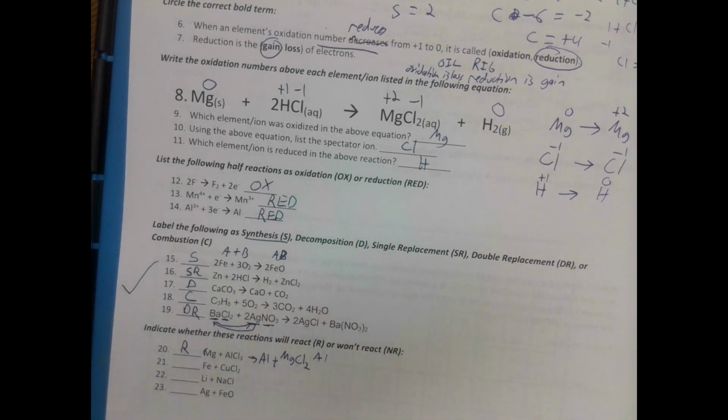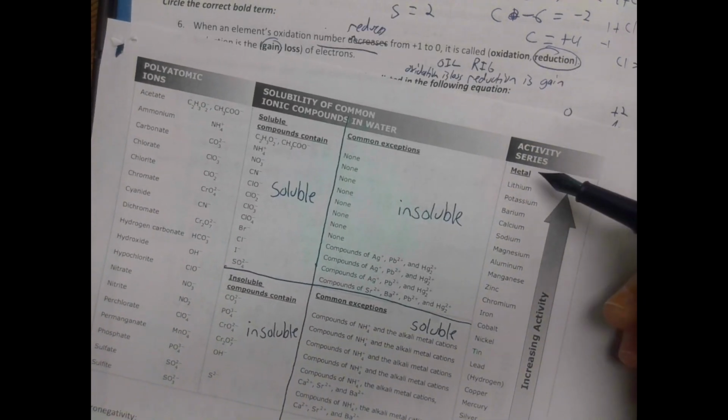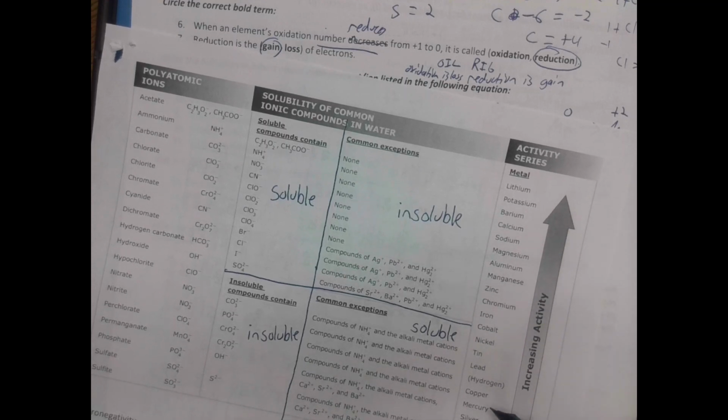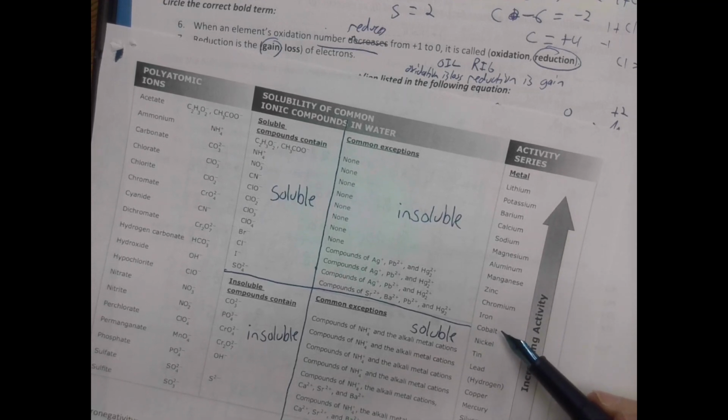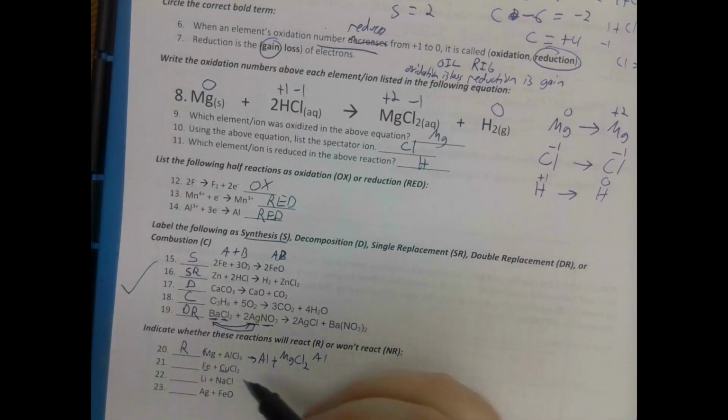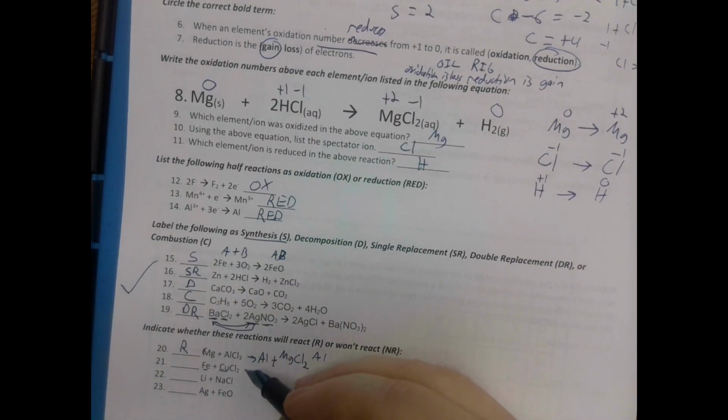So that will react. Iron: will iron steal chlorine, or will copper stay attached to chlorine? Which one is more active, iron or copper? Coming over here, going down, I see iron first and copper down here, so iron is more reactive, or more active, so iron will come over here and steal it.